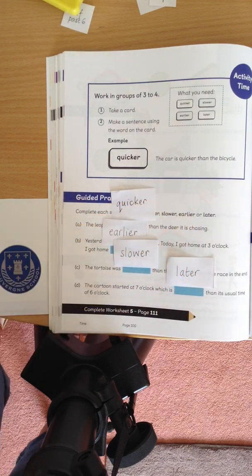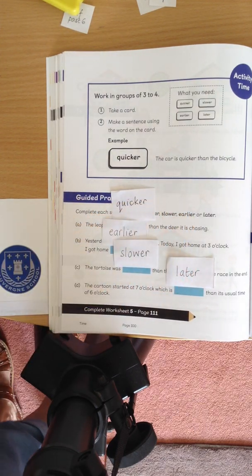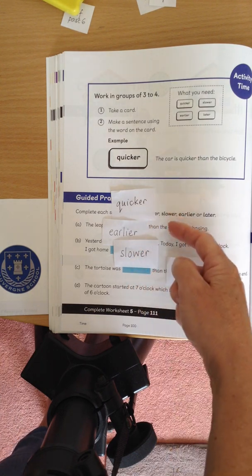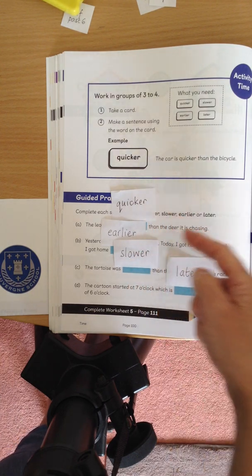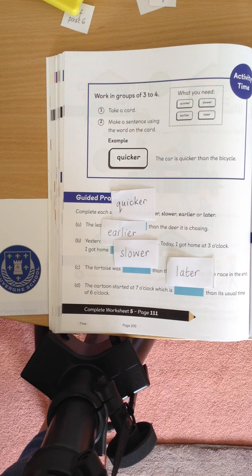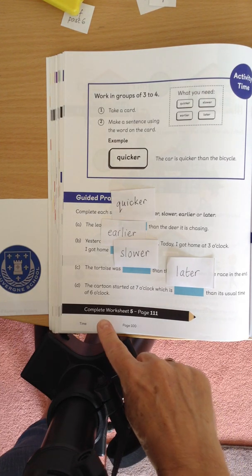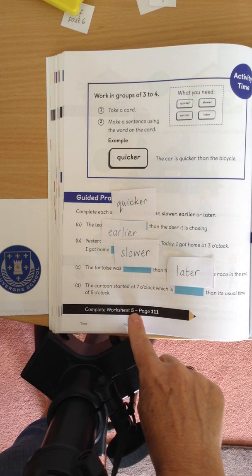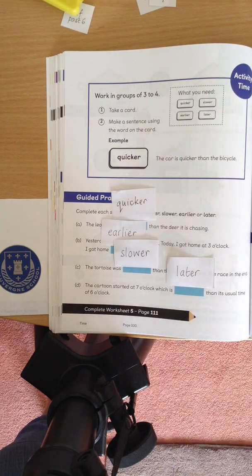See today how many times you can think of sentences where you can use the word quicker, earlier, slower and later. See if you can use those words today. And then have a go at worksheet 5, page 111. Well done.